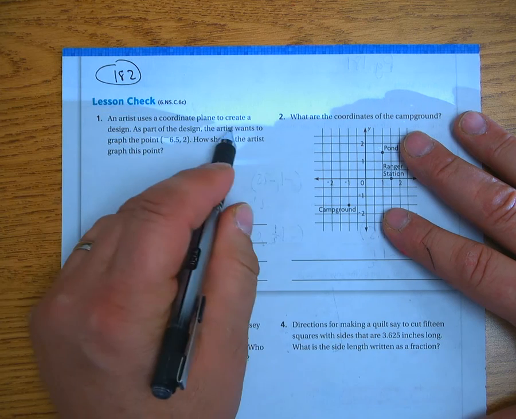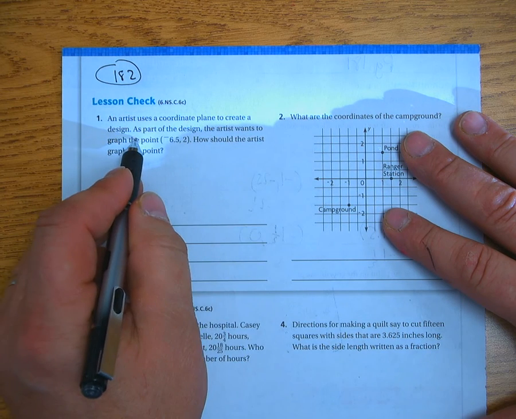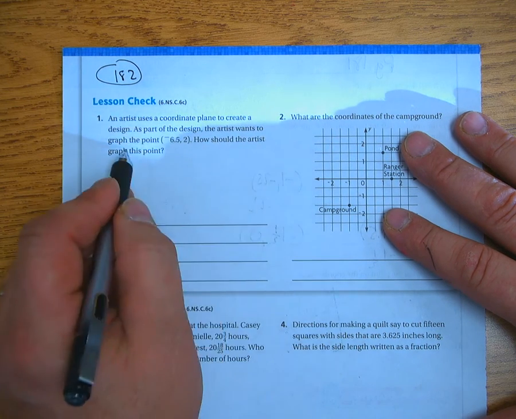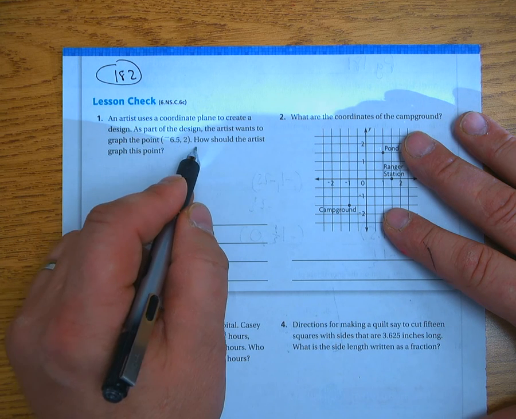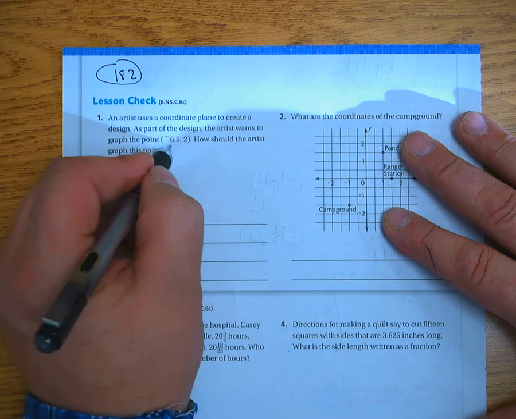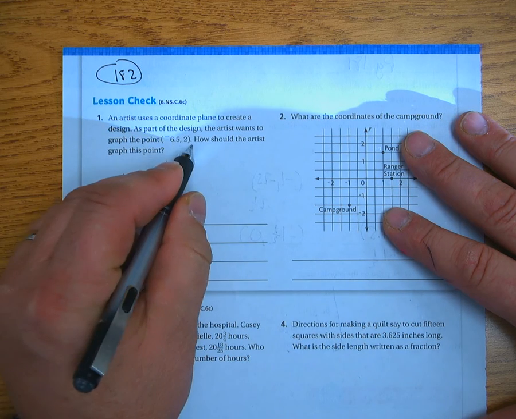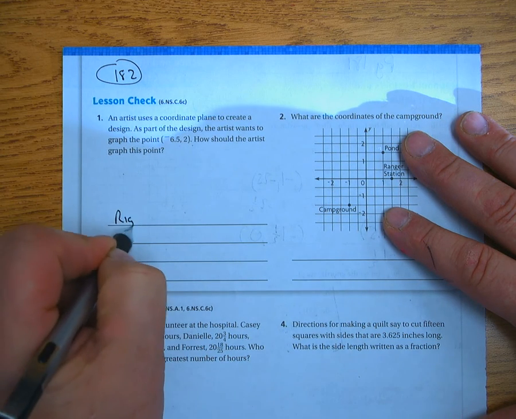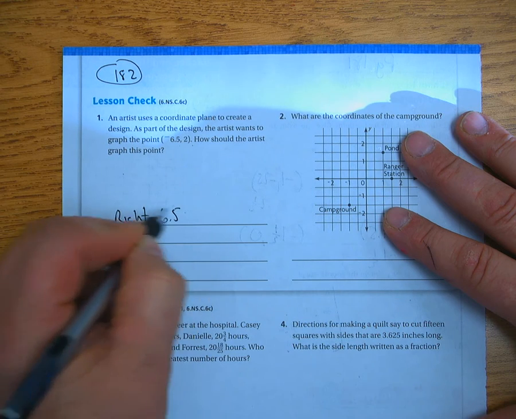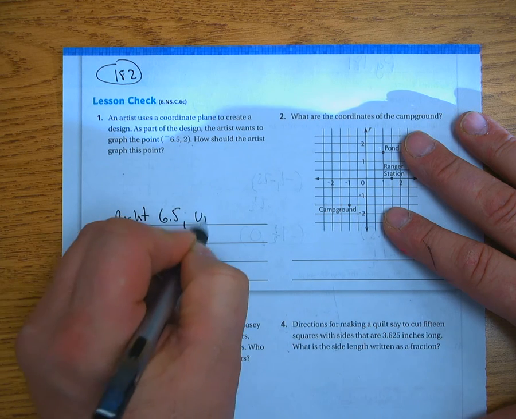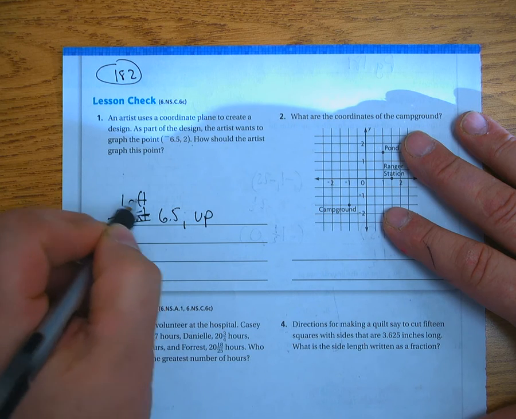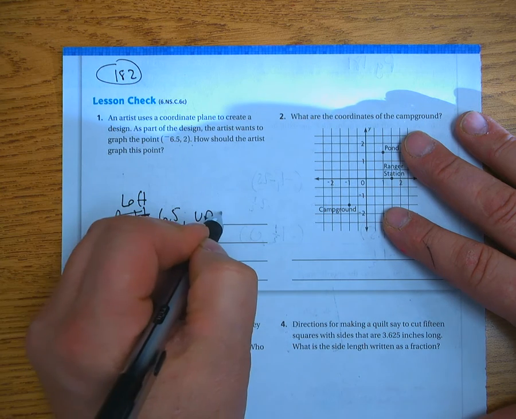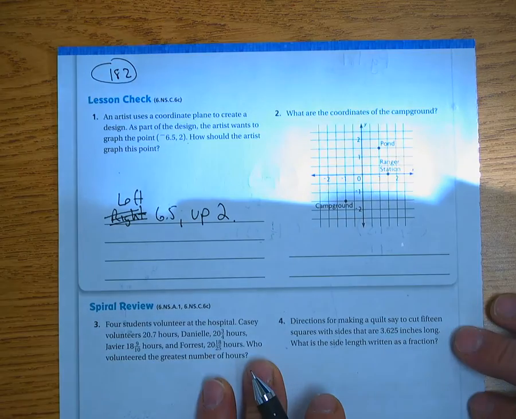An artist used a coordinate plane to create a design. As part of the design, the artist wants to graph the point (-6.5, 2). How should the artist graph this point? So -6.5 and 2. So he goes right 6.5. I'm sorry, left 6.5, up 2. That's it.